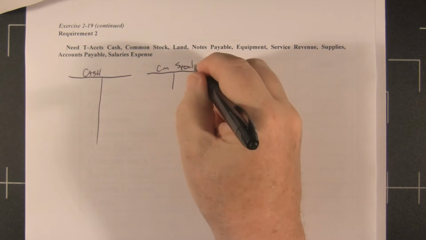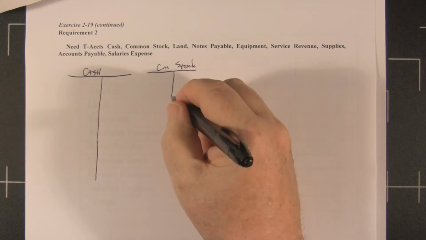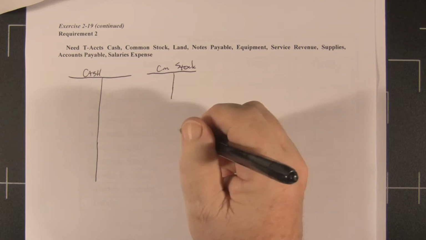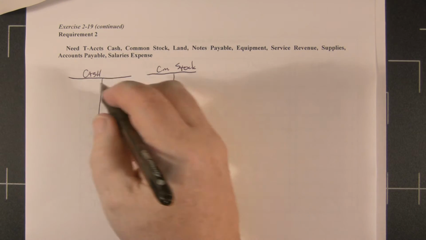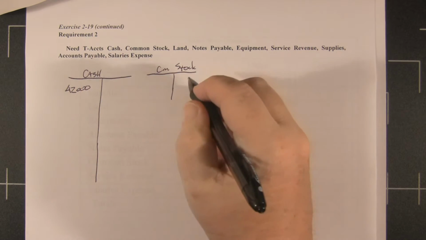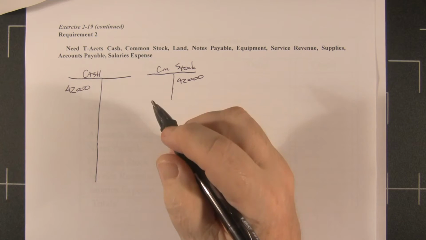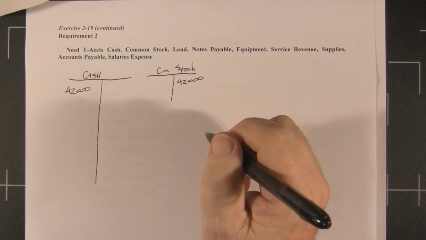Now I'm cheating a little bit. I know that cash is always the longest one. Common stock, we're not going to have very many entries in. So I have cash of $42,000, common stock of $42,000. That's the transaction from January 1st.